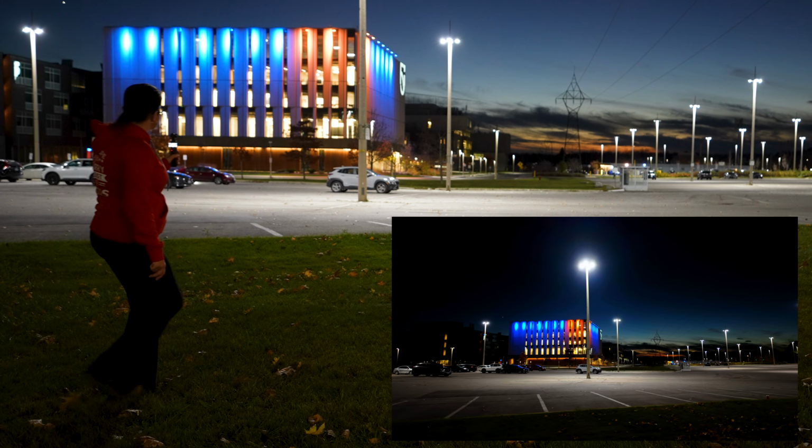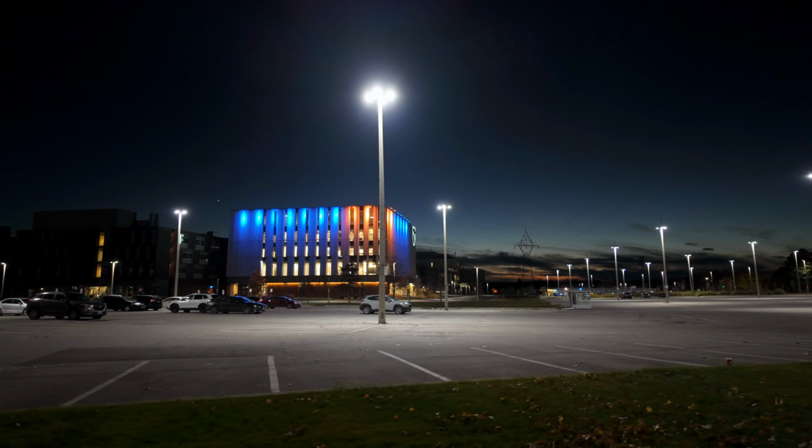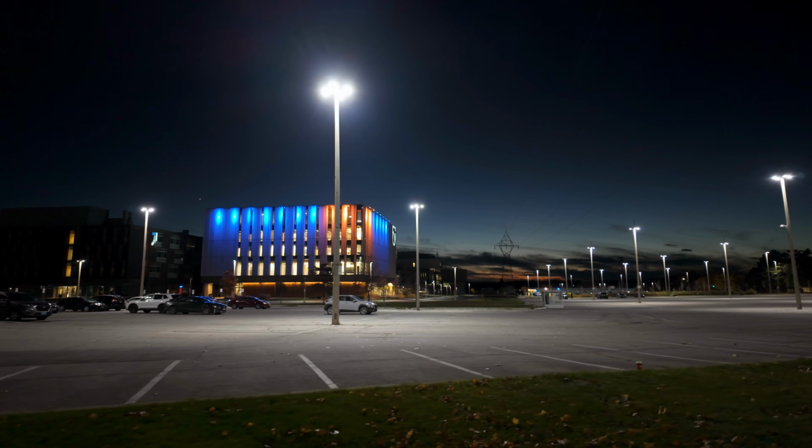Keep exposure value at 0 this time as it is dark, and film a clip. I really like this building of Durham College. The orange and blue lights really pop.